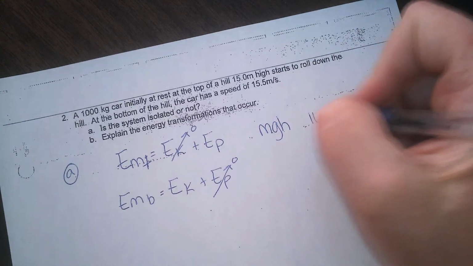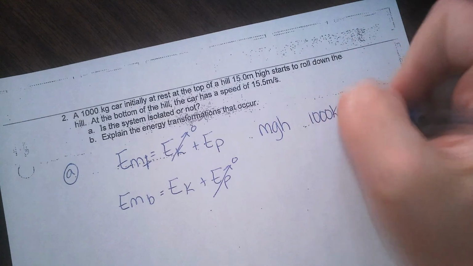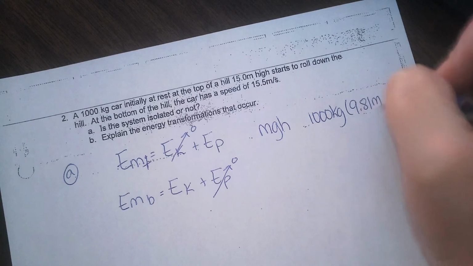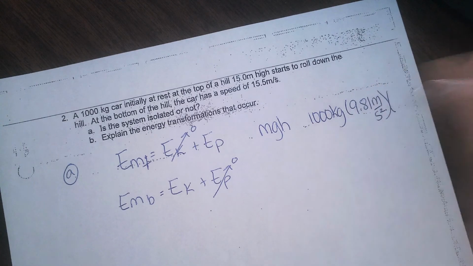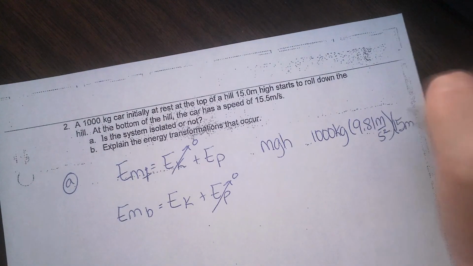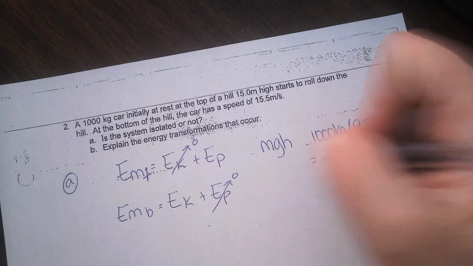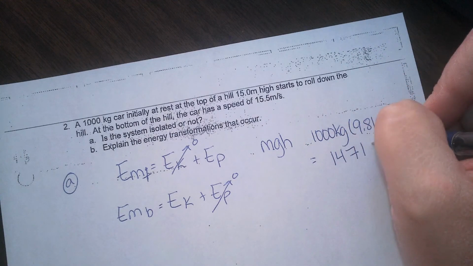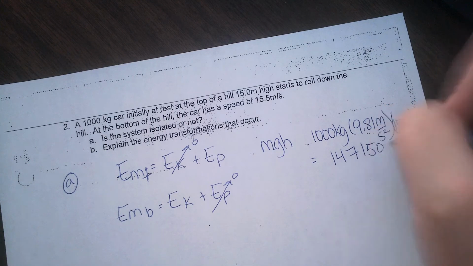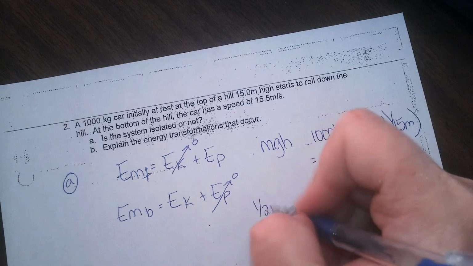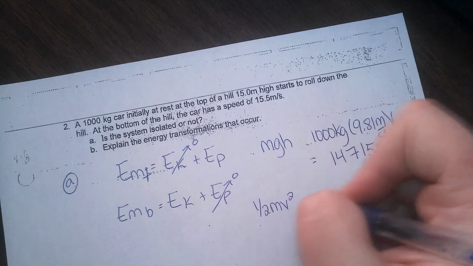The mass of the car is 1,000 kilograms. The gravity is 9.81. And the height of the hill is 15 meters. And for that, we're going to get a value of 147,150 joules. Here, to solve this, it's 1/2 mv squared.